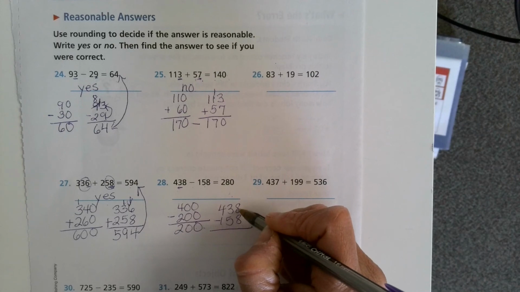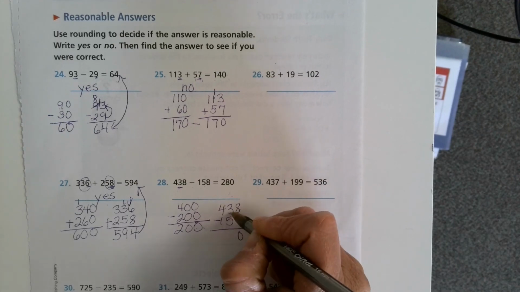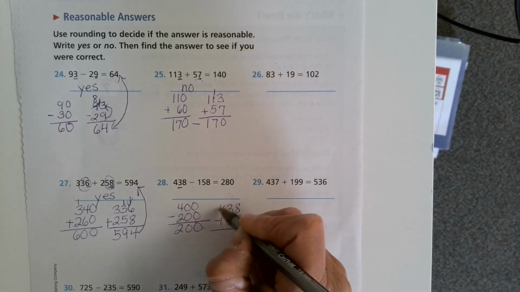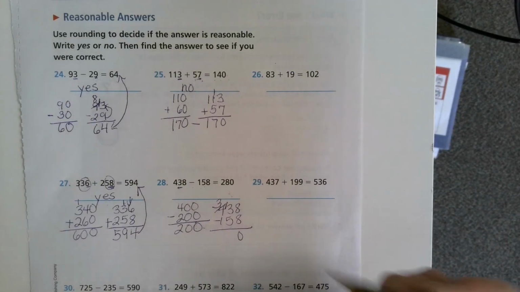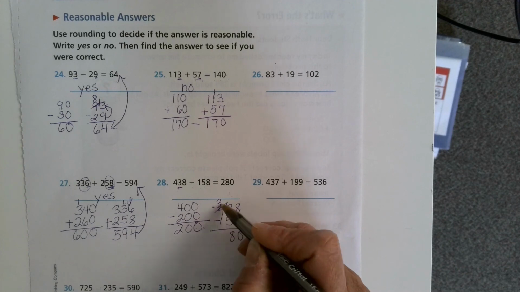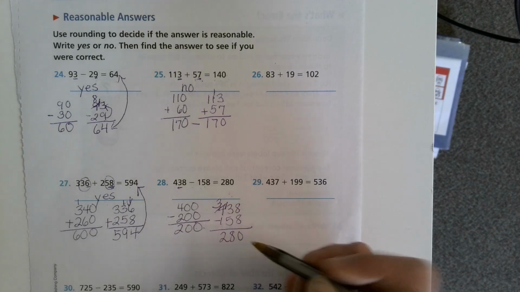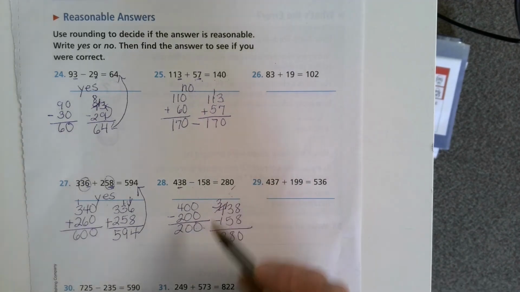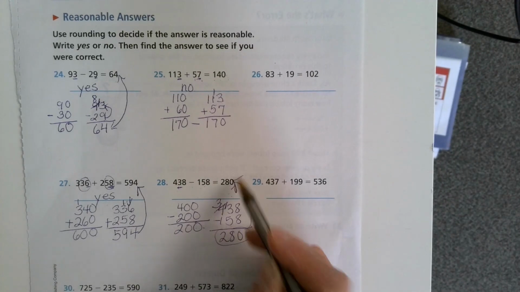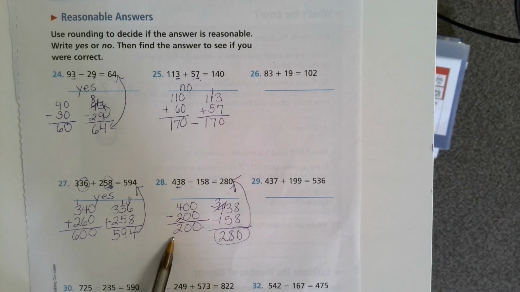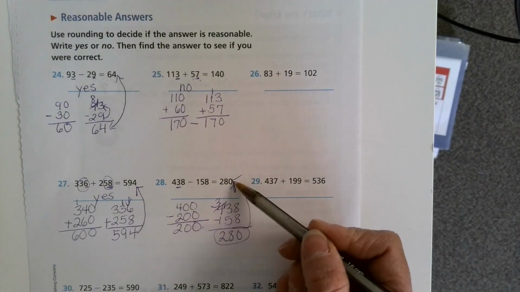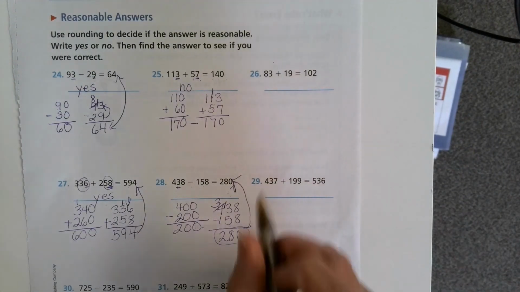Let's do the accuracy. 8 minus 8 is 0. 3 minus 5 I can't do. So let's cross out the 4. Borrow, make a new group. 13 minus 5 is 8. 3 minus 1 is 2. So see how that is correct. I would have said no by saying 400 minus 200, because 200 and 280 are not close at all.